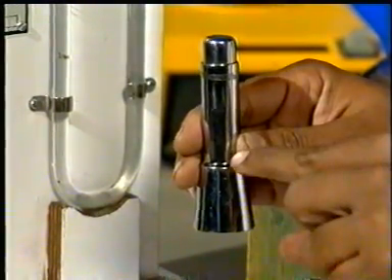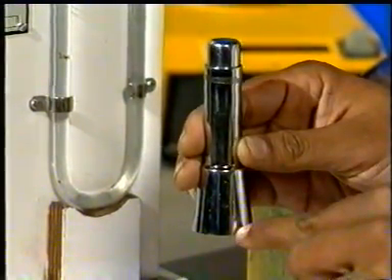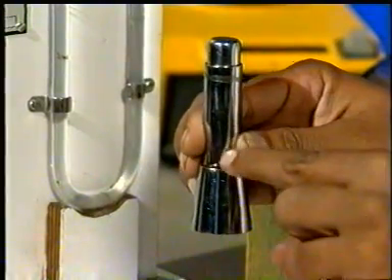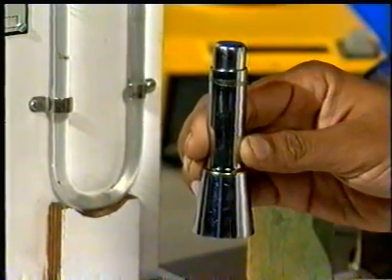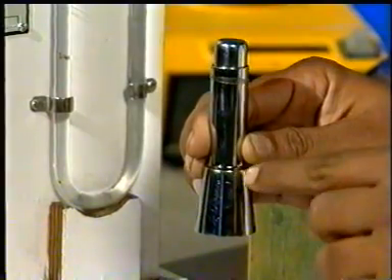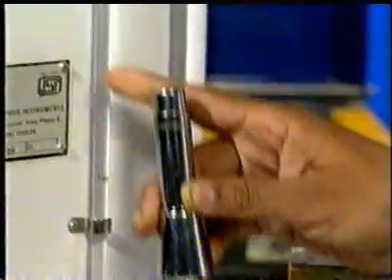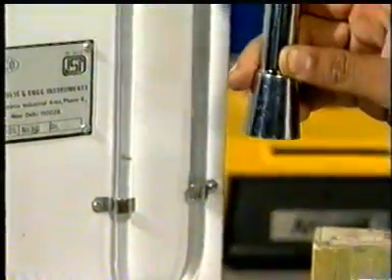The bottom portion of the cell comprises of conical shaped ledge which connects the cell to a U-tube manometer through a rubber coupling.